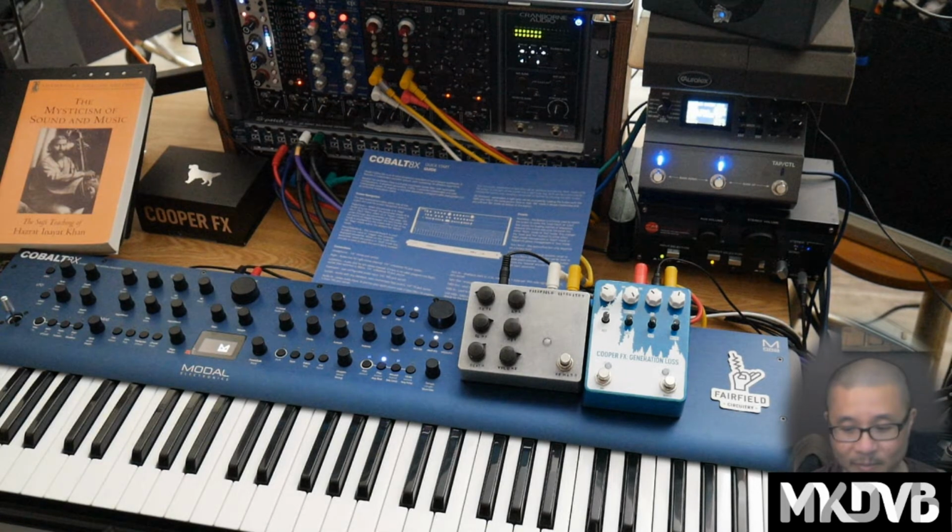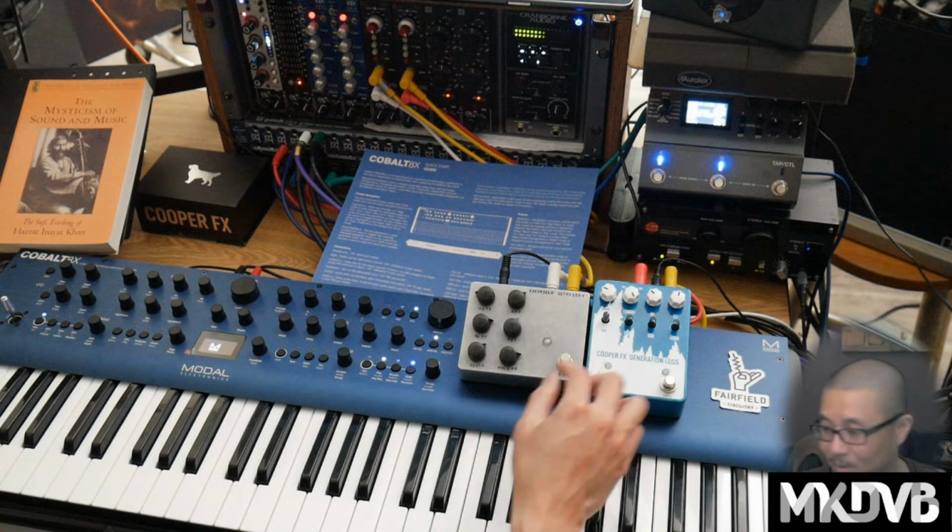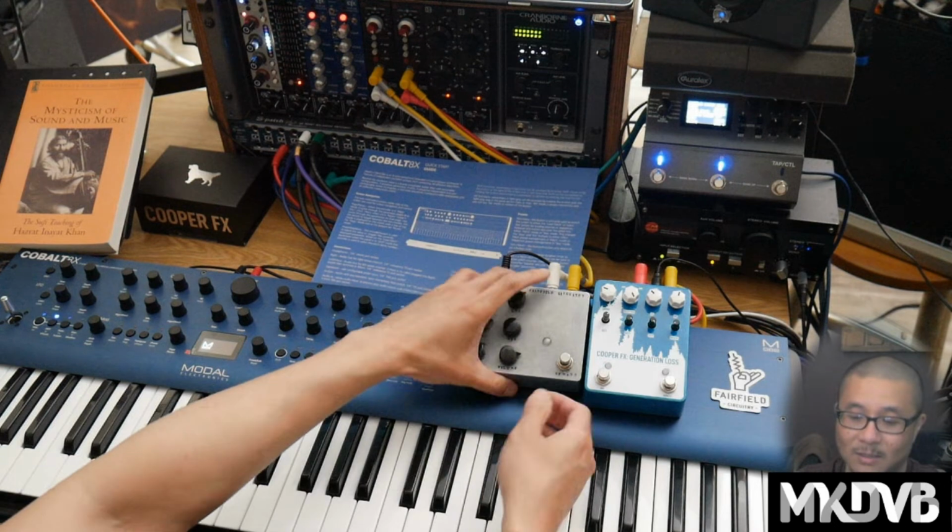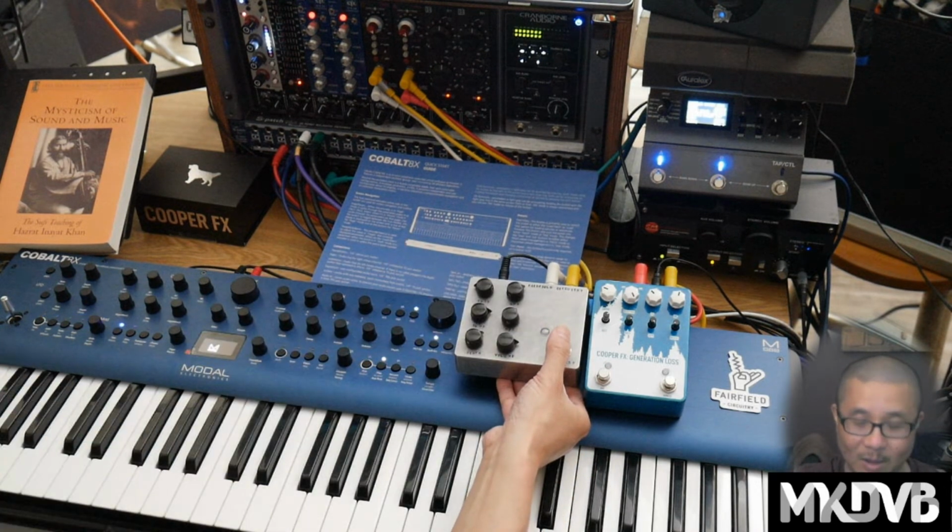So this is coming from the Shallow Water side, and you can tell because if I do this, sorry, this button is really hard to push in unless you're using your foot.